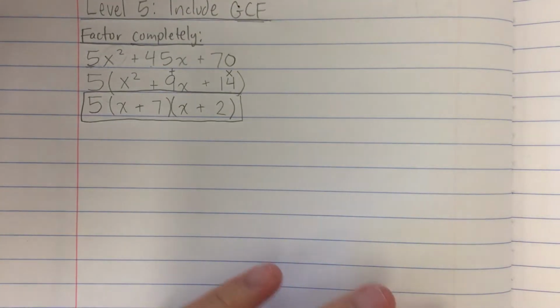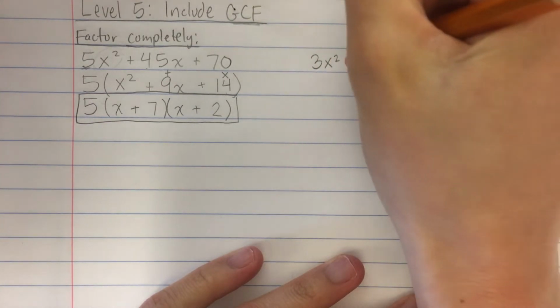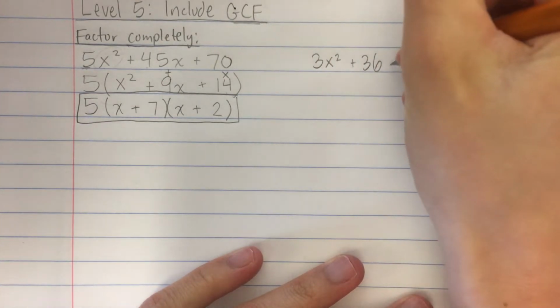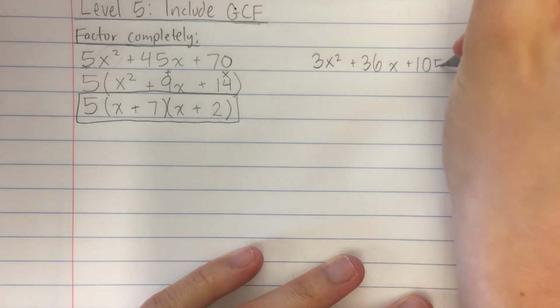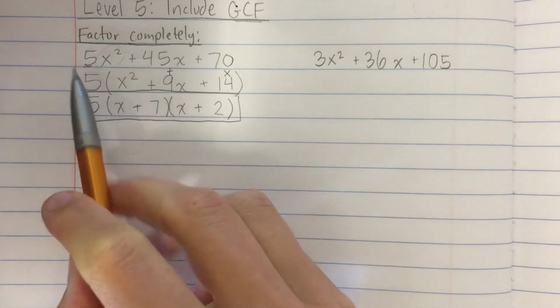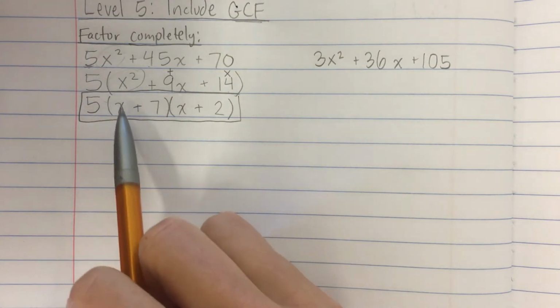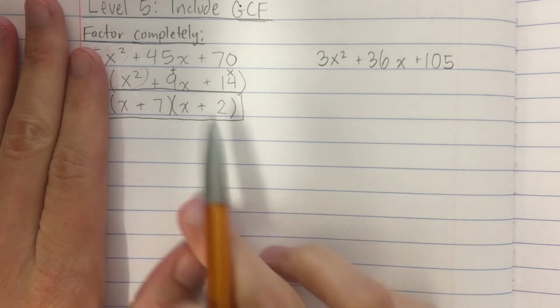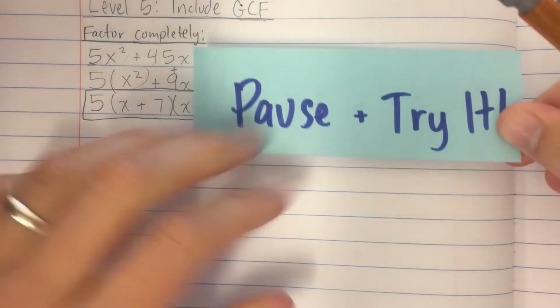Okay, so try this one. This one's not too different. Okay, so you're going to do this in 2 steps. First, you're going to take out the greatest common factor, which you'll notice will leave you with an x squared right here. Next, you're going to factor this quadratic trinomial. Okay, so go ahead and take a moment. Try that problem.